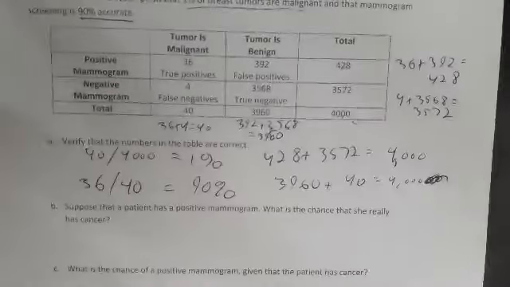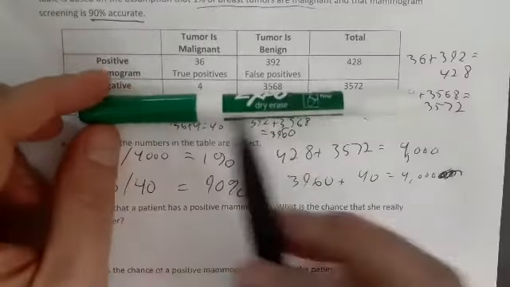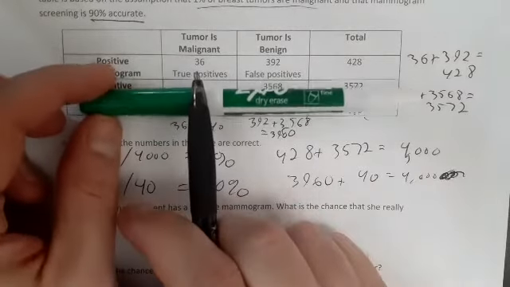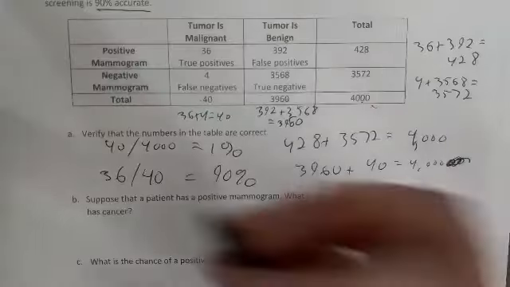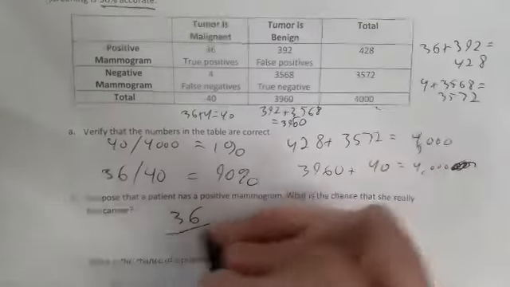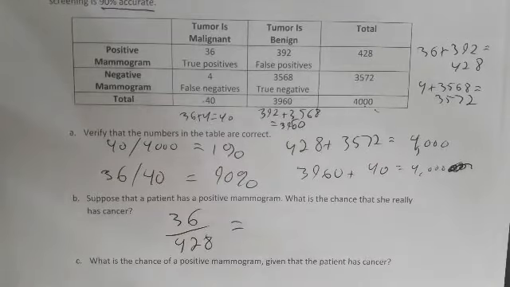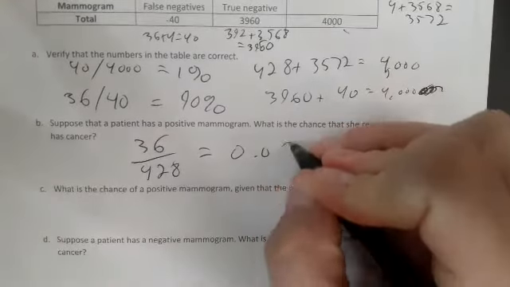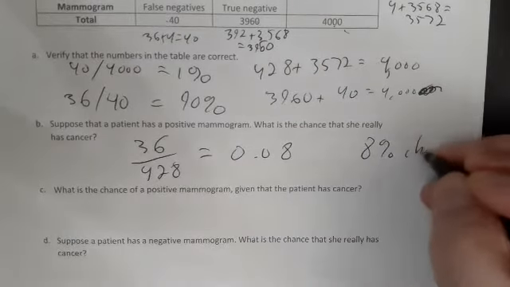So you're going to the doctor, they tell you you test positive. We want to know the chance that they really have it. This 36 would be the total that really have it out of 428. So the chance that they really have it is 36 out of 428. If we look at this, this is 0.08. And so this is an 8% chance.